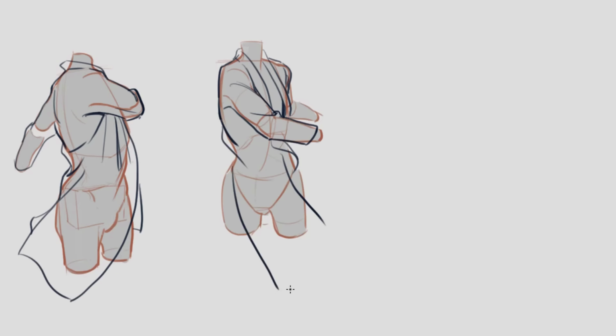That being said, we're still seeing those half-lock folds on the arm. We're seeing spiral folds occurring in the cape going up onto the left hip. And notice how the outer edge of the fabric is almost always creating this wave pattern.